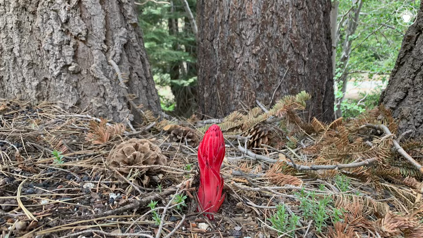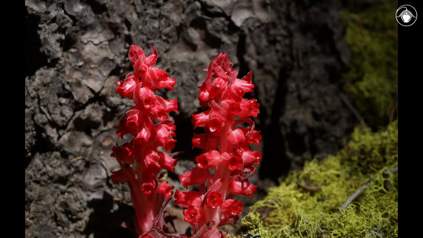Snow plants are always found beneath or very close to coniferous trees. And now that we know how these plants survive without chlorophyll, let's take a closer look at some of the features of these fascinating plants.